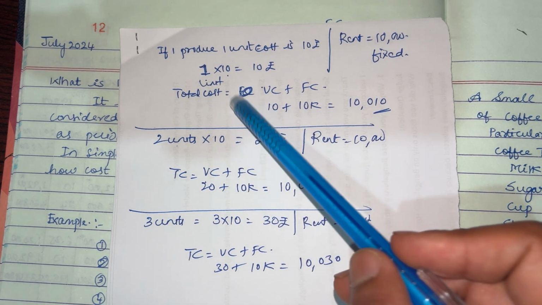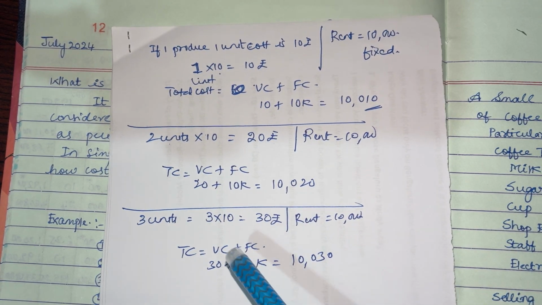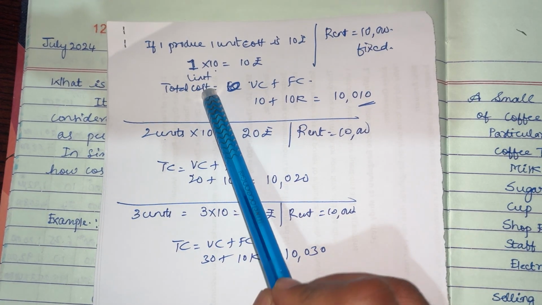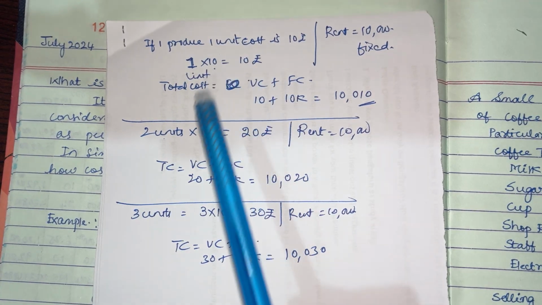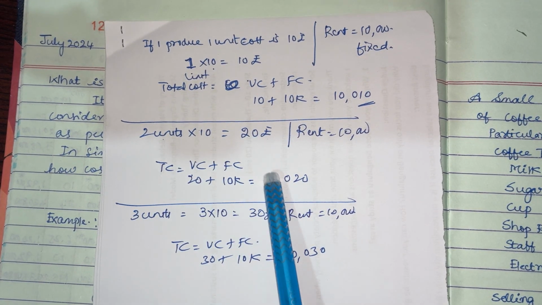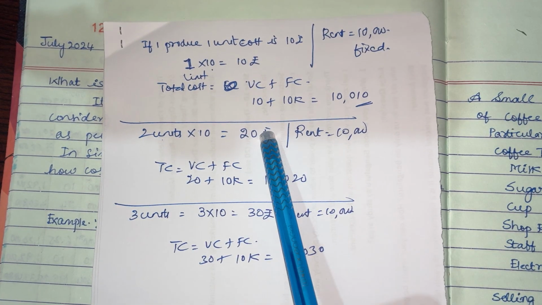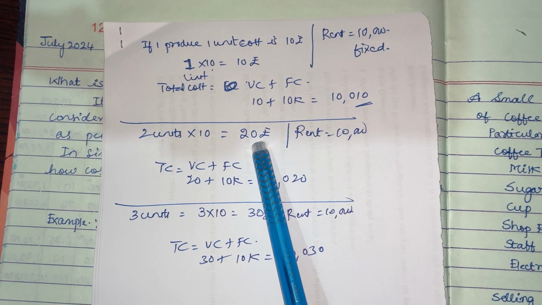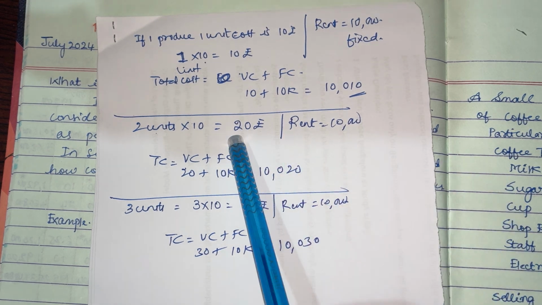The additional cost that I incur to manufacture one additional unit is measured with the help of variable cost. If I am manufacturing one unit, the variable cost is 10. If I am manufacturing 2 units, what is my variable cost? 20. What is the level of increase from 10 to 20? 10 rupees. So in order to produce one additional unit, I have to incur an extra 10 rupees. Getting my point?